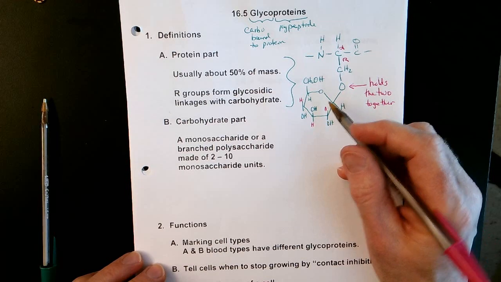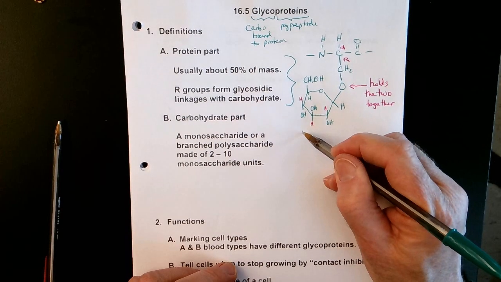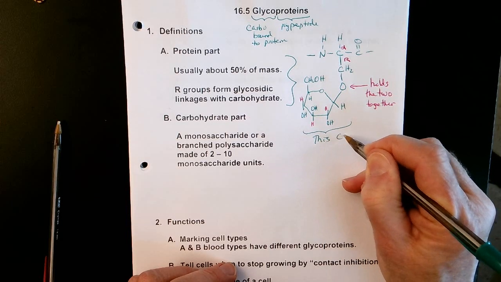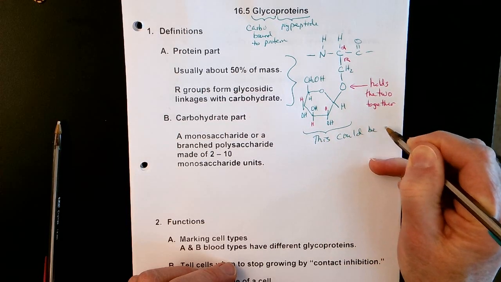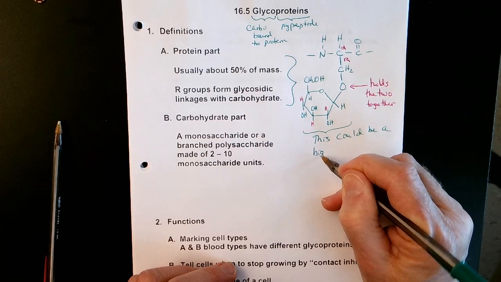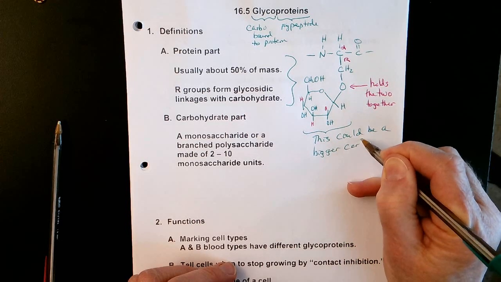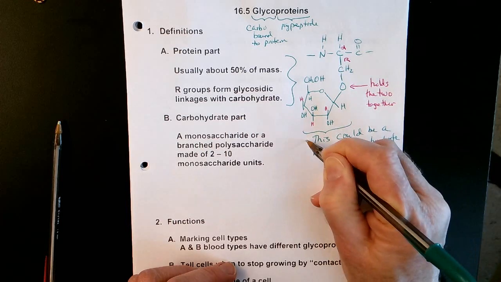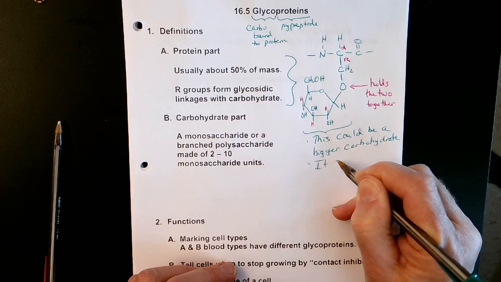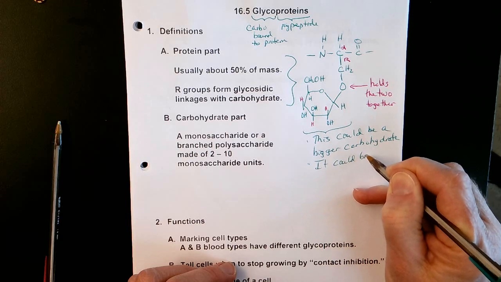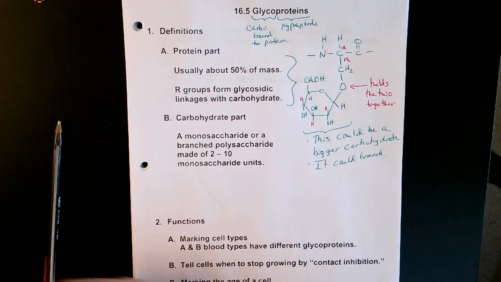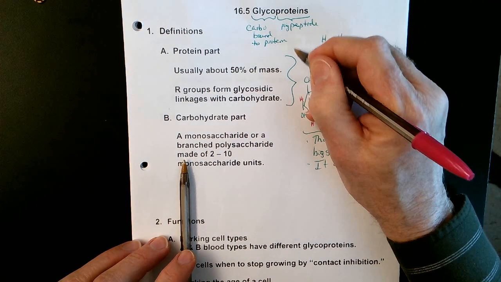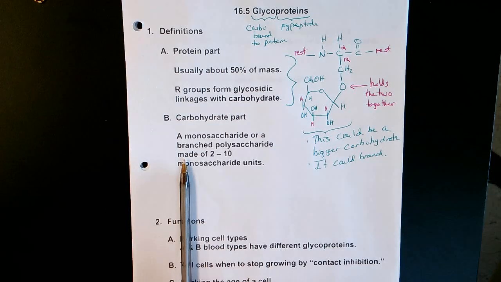Now, that doesn't have to be all there is to it. Okay, this piece right here could be a bigger carbohydrate. So that's one possibility. It could branch. And so forth. In the protein piece, you've got the rest of the molecule on either side.